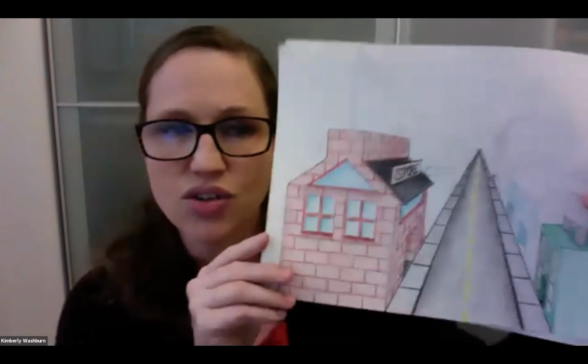To finish up your perspective drawing, I want you to add details as much as you can and add color to your drawing. What I would love for you to do is take the best photograph that you can of it. Lay your paper flat down on a table, and you can use a phone or your computer or anything that you can to take a photograph of your artwork and email it to me.